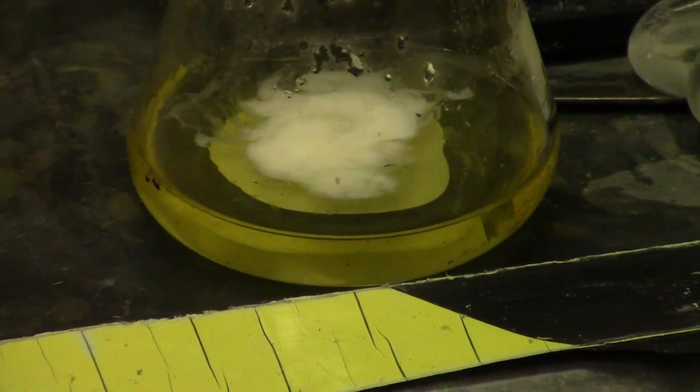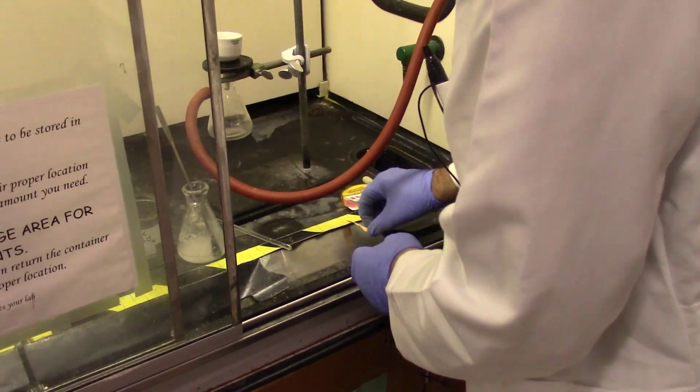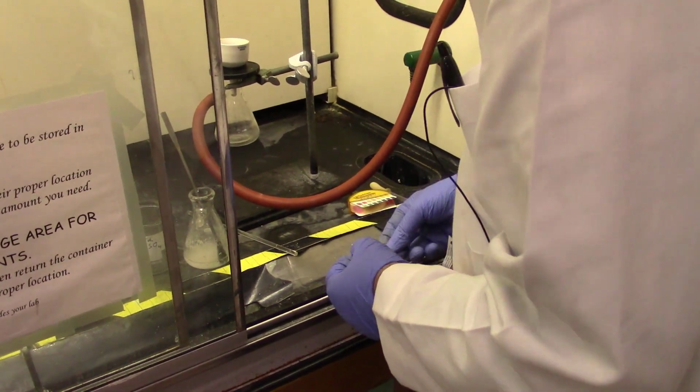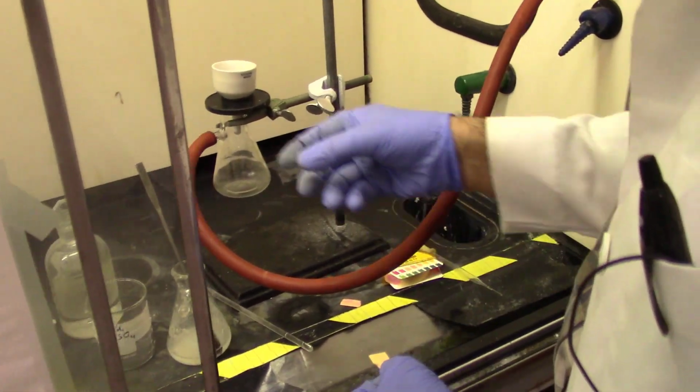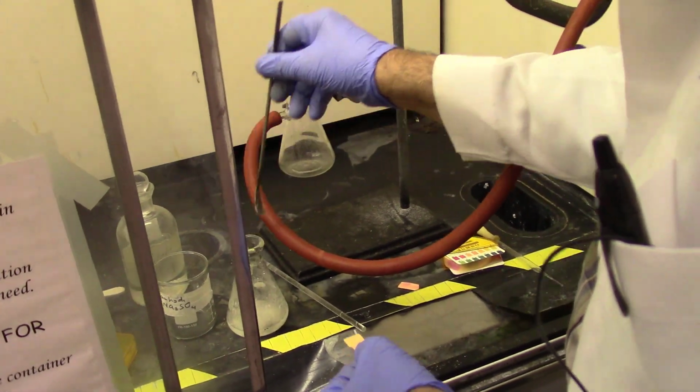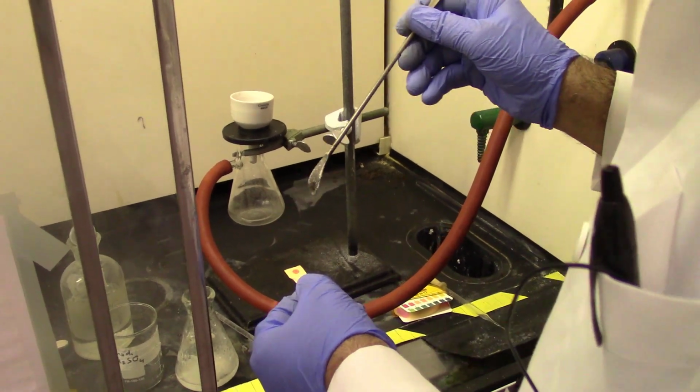I will keep doing it until I get a permanent precipitate that will not go away even after acidification. It should be acidified to pretty strongly acidic, maybe pH between 1 and 2, and I can check it with the pH paper. Before filtration, I want to make sure that all the carboxylate anions have been protonated and it has been acidified.